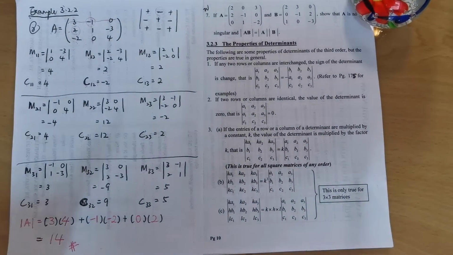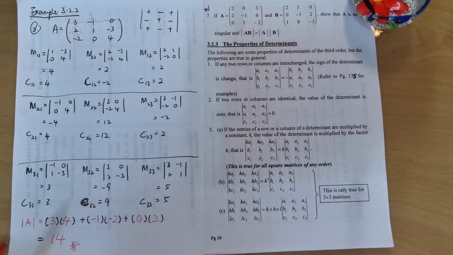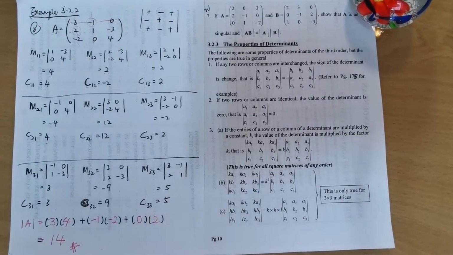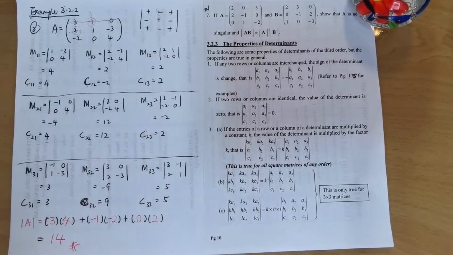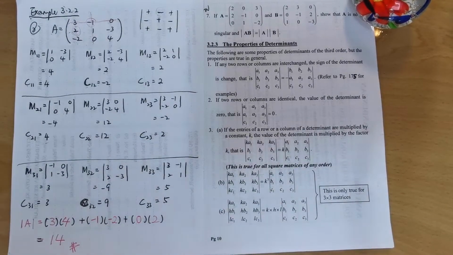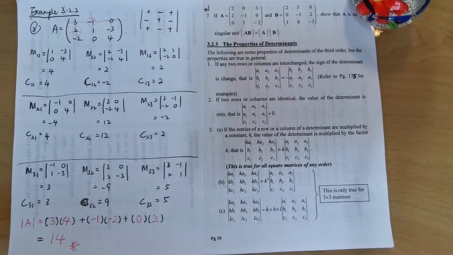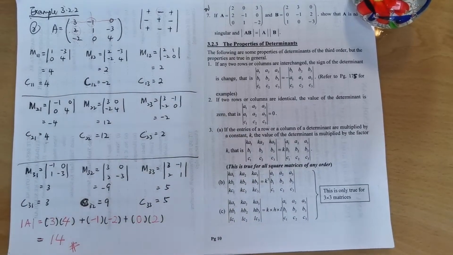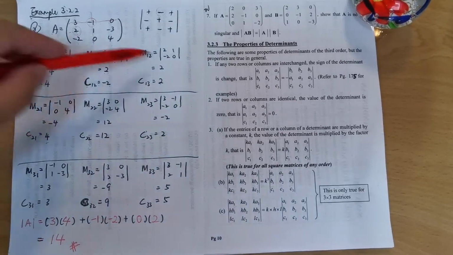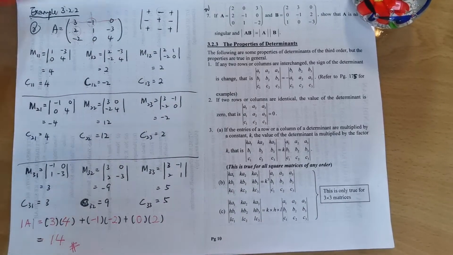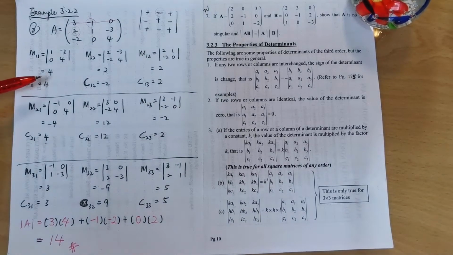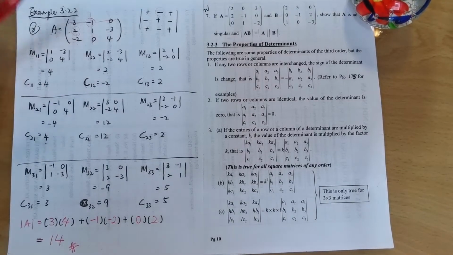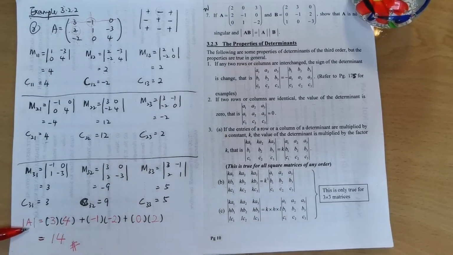So this is a non-singular matrix because it has an inverse. Alright? Okay, so this is how you find the determinant of a 3 by 3 matrix. Of course, when you do exercises or in an exam, if the question just wants the determinant, you don't have to calculate all. You just choose any one row or any one column that you want. Then you find the cofactor for all the 3 elements in that row or that column. Then you sub into this formula.